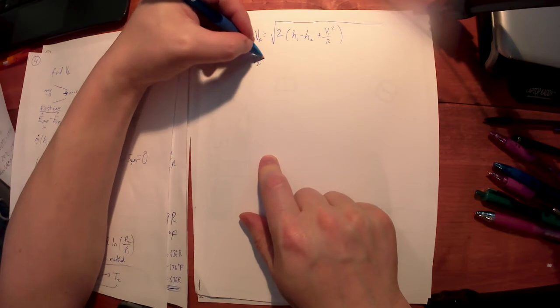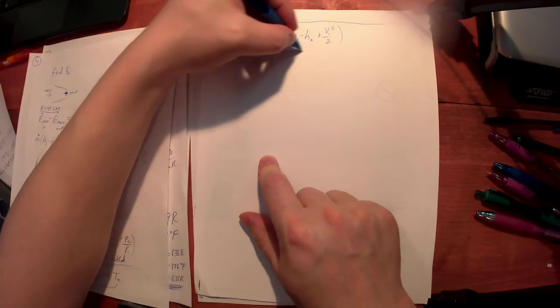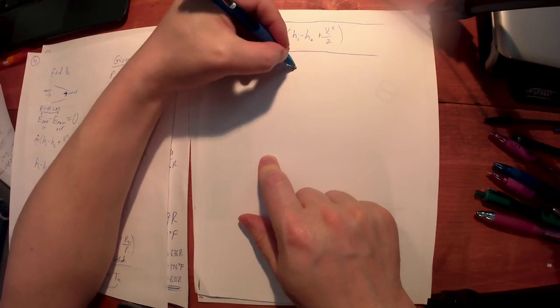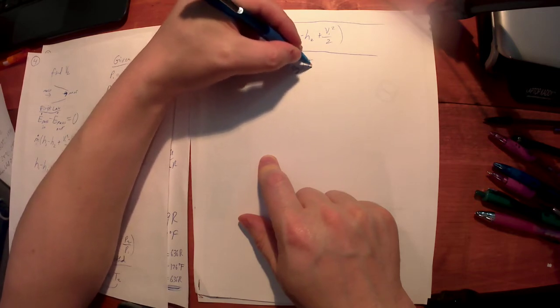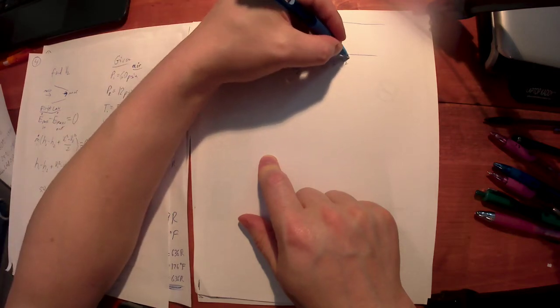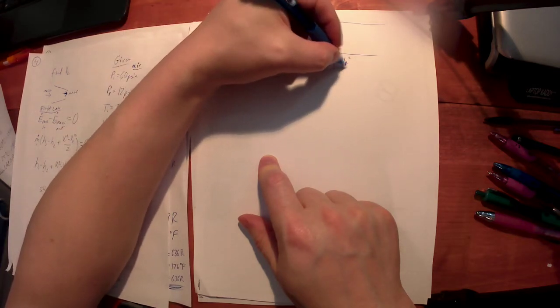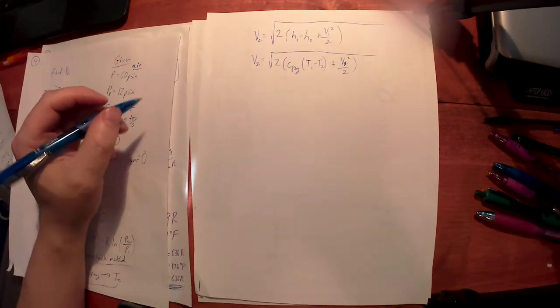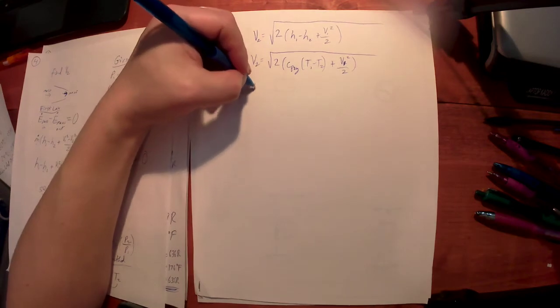Which I would suggest for V2. We've found a good value for C sub p, let's put it to work. So it's going to be C sub p average times T1 minus T2 plus V1 squared over 2. Okay? Alright, let's start plugging numbers in, shall we?